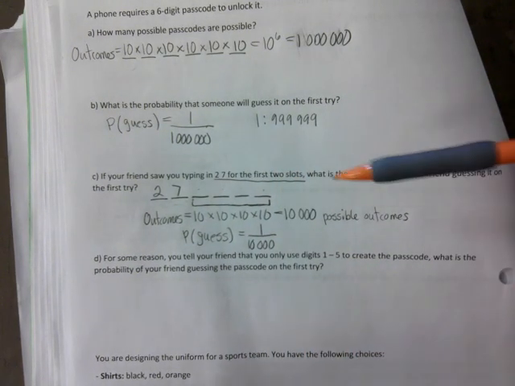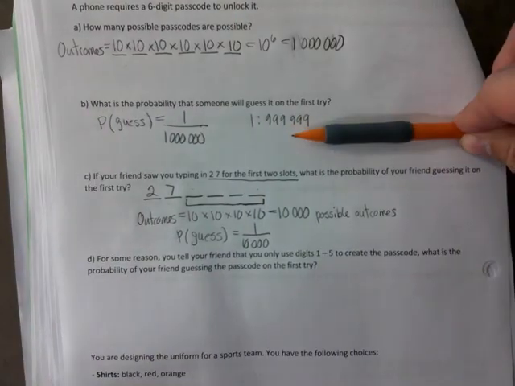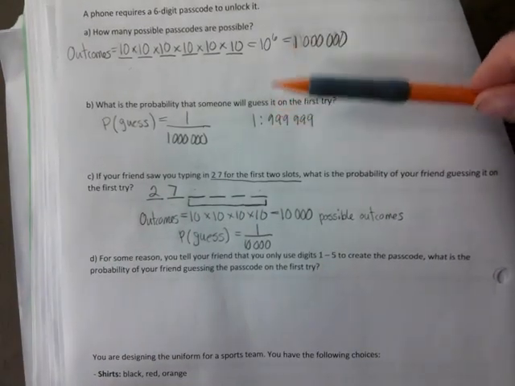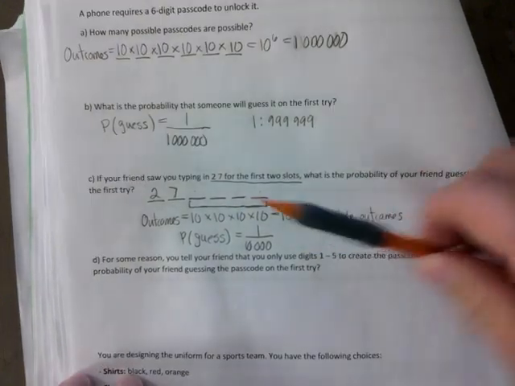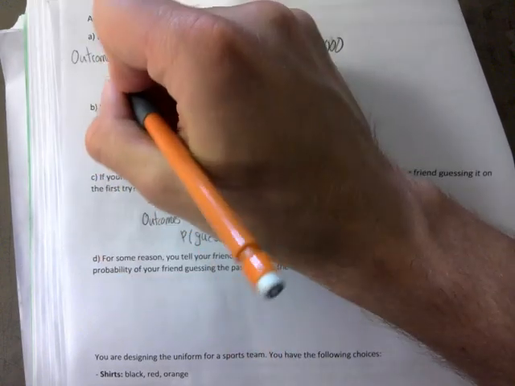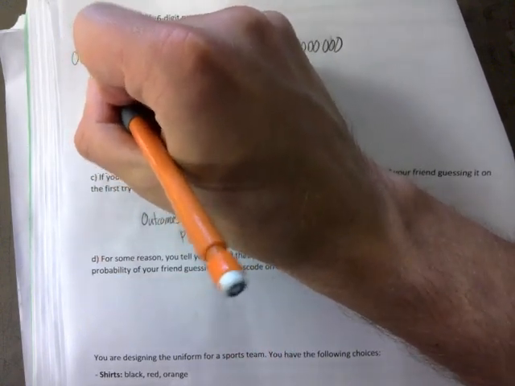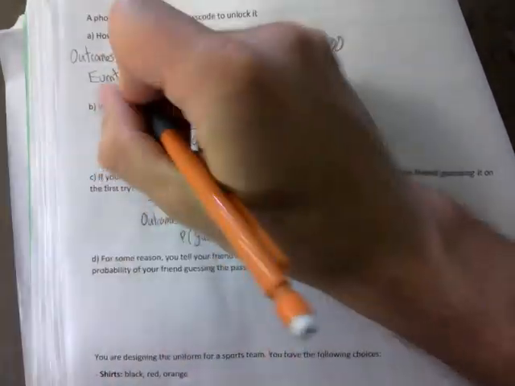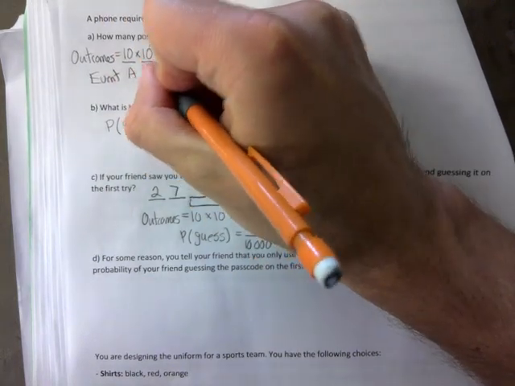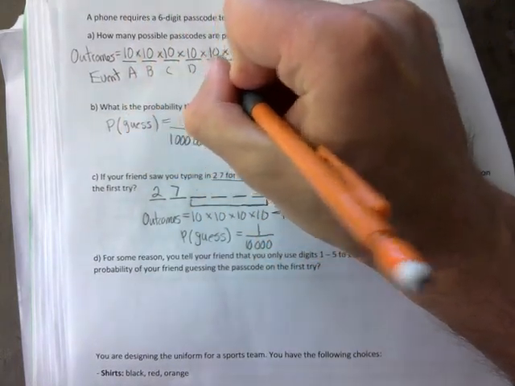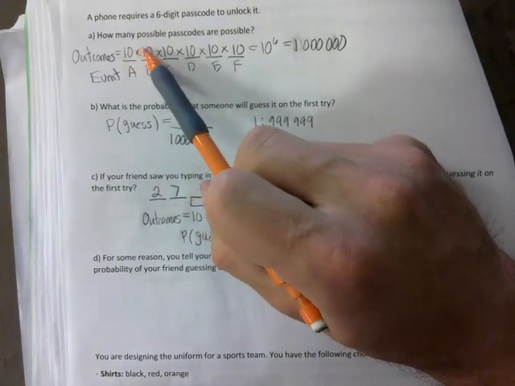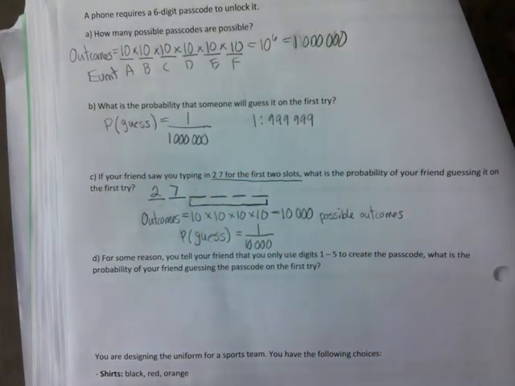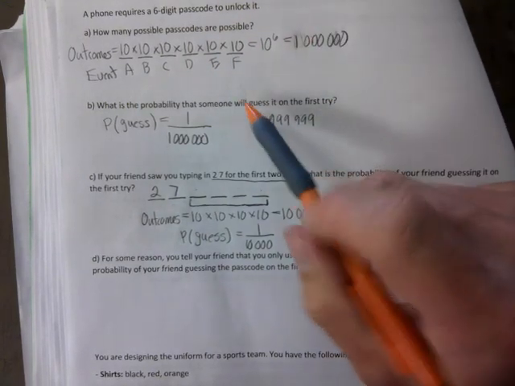So do these two questions make sense in terms of what I did here? It's a bit different because we're thinking about each digit as a separate event. Let's say events A, B, C, D, E, and F, and each one has 10 options. So we're using that number of possible outcomes formula.